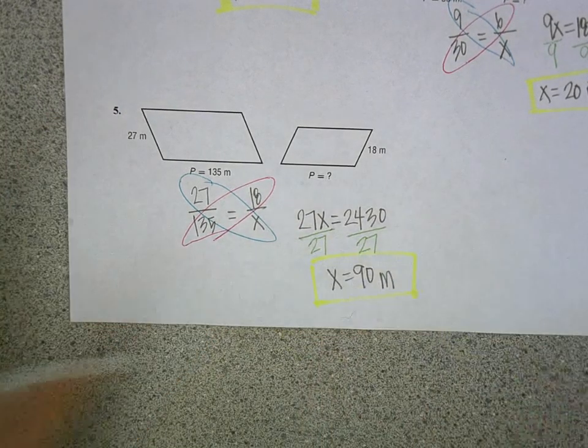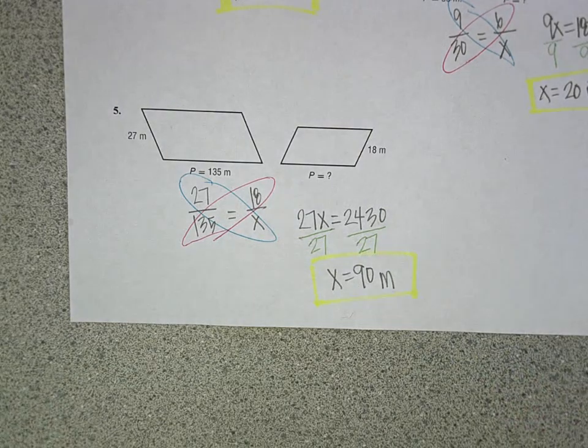Any questions on how we do the stuff with perimeter? We're good with perimeter?